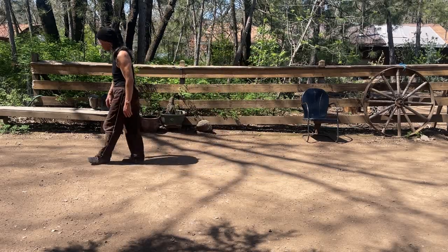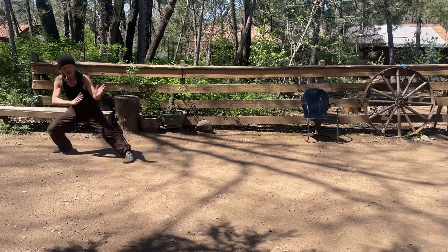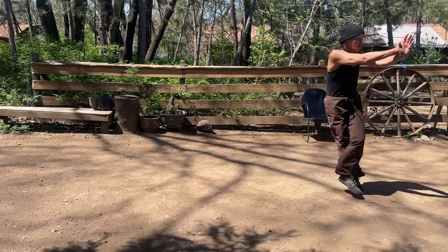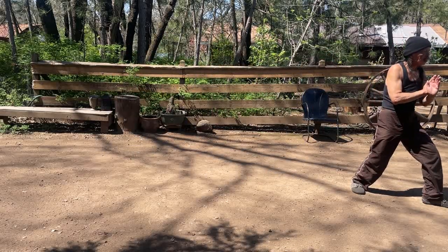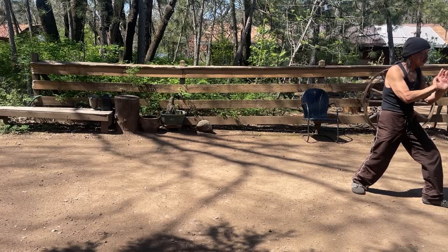So again, from here, the bow and arrow stance, going to drop down, pressing down, strike, strike, strike, here. And we're going to end the movements of that series with the hands about here.